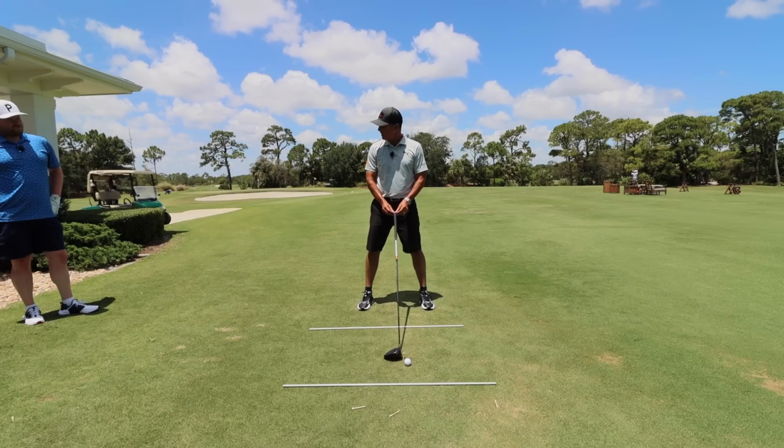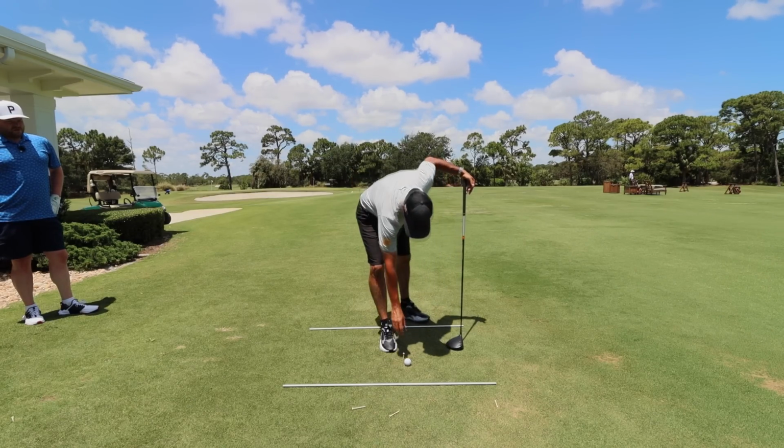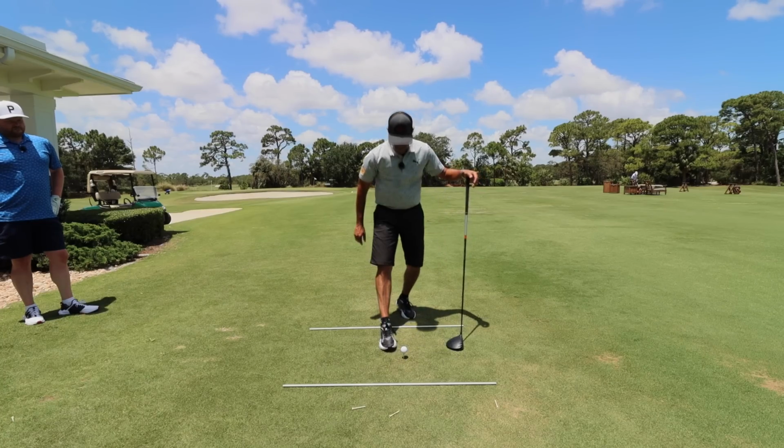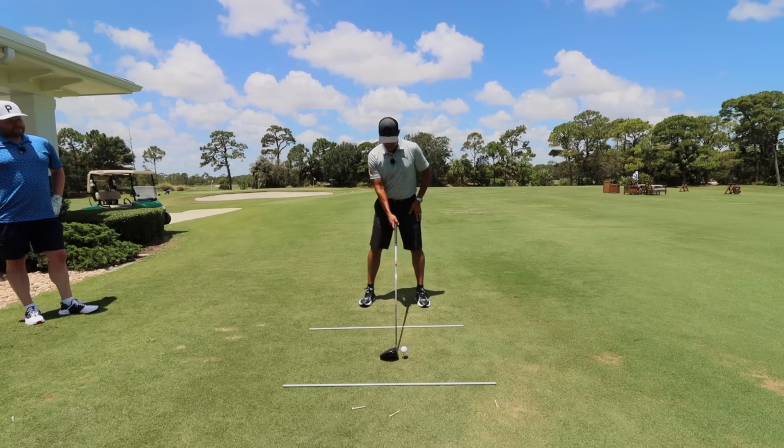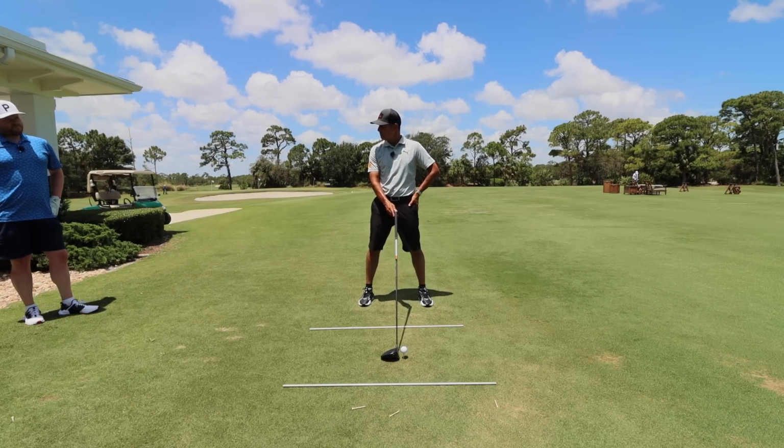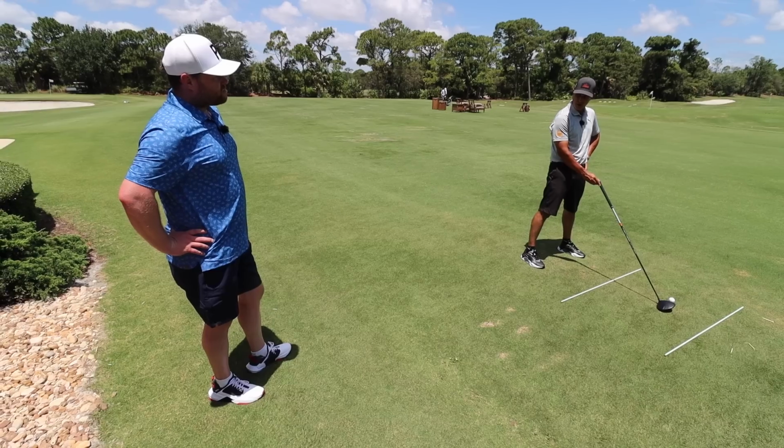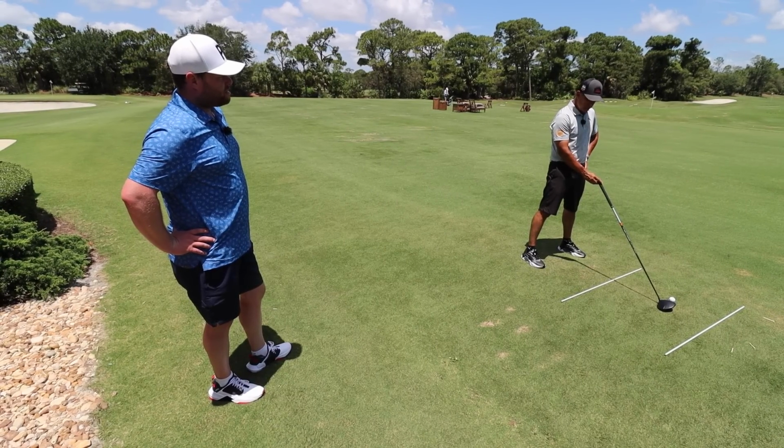I'm not set up there, am I? No. And is the face pointing there? No. So if I asked you from this position, from this club face position and this setup position, if I asked you to hit a ball in the trees to the left, what would you have to do? Turn the club that way. You'd have to close the face.